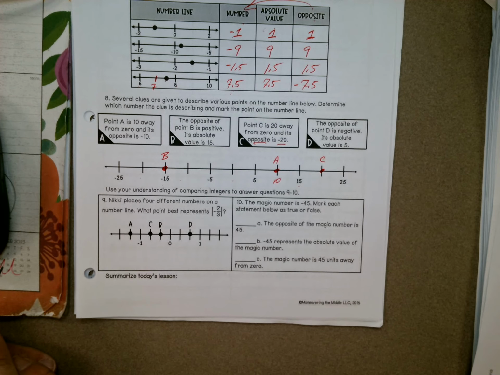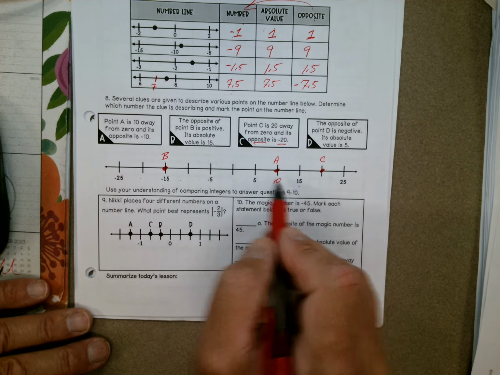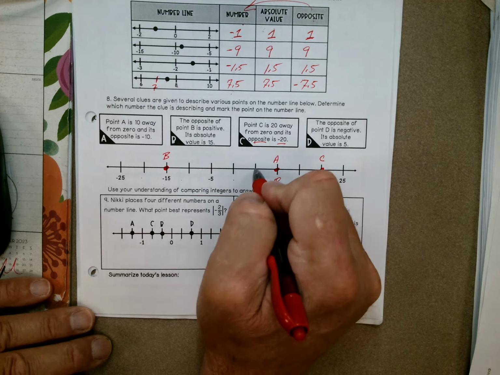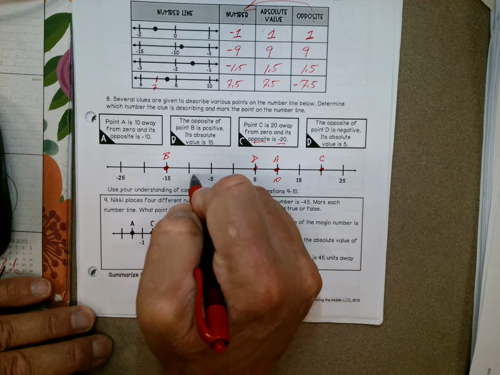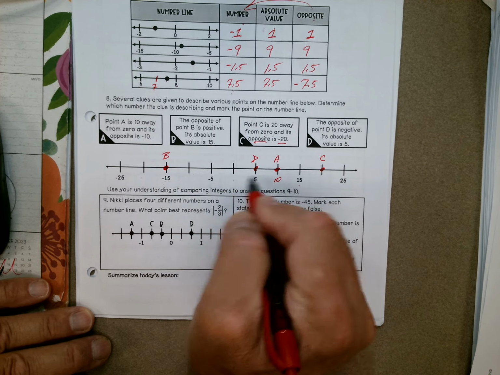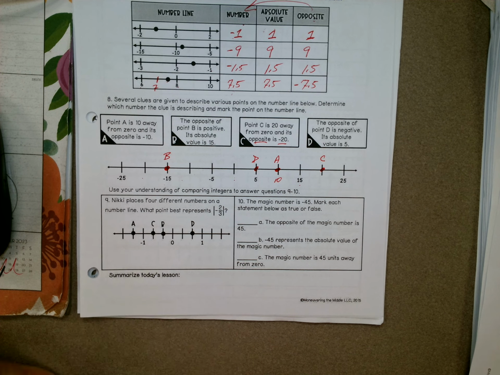The opposite of point D is negative, okay? So it's going to be over here, the opposite of it. But its absolute value is 5. So the opposite of point D is negative, right? And its absolute value is 5. Well, it's 5 places from 0. Okay. So that's point D. All right. Good stuff. Okay, pause the video and go ahead and do numbers 9 and 10 on your own, please. And then check it.